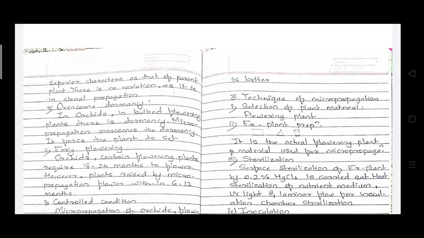Explant means the part of the plant which is used for the micropropagation techniques. Whatever plant we select, any of its cells or any part of it we can use as an explant for micropropagation. This explant is the actual flowering plant material used for micropropagation.